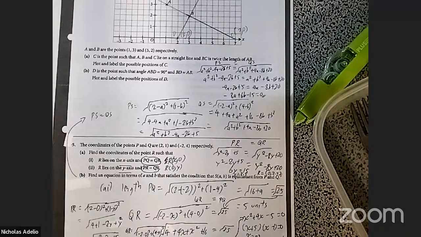PQ is equal to QR, and R lies on the x-axis. So PQ is 25, and if QR is this one over here, so x squared plus 4x plus 20 is equal to 25, which means that R is -5, or -1, zero. Not O, zero. R is zero.